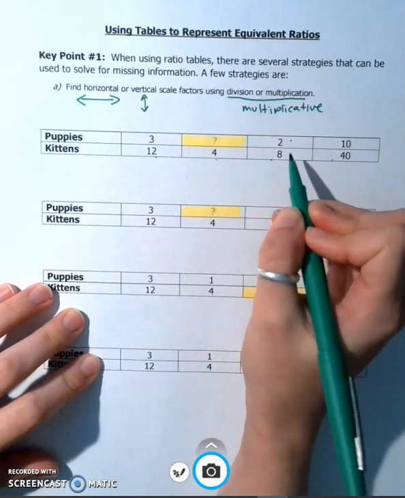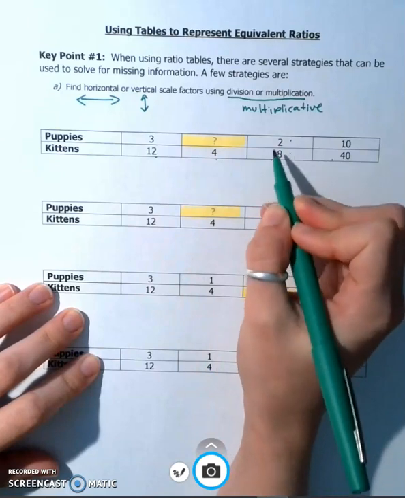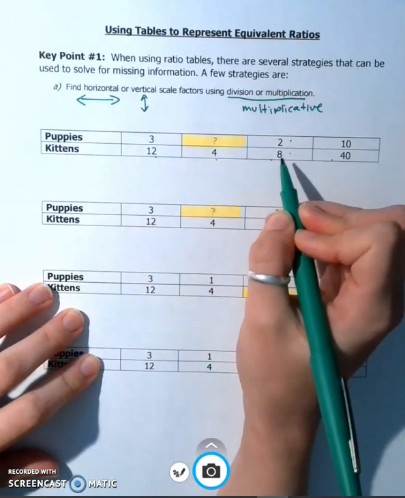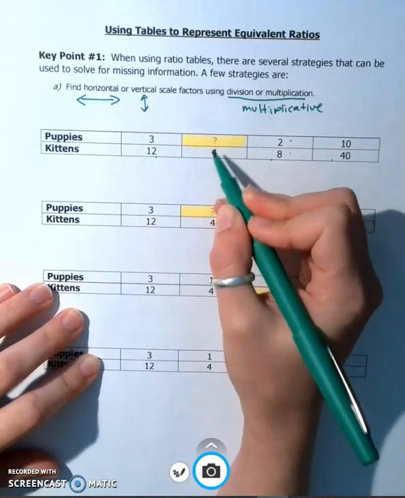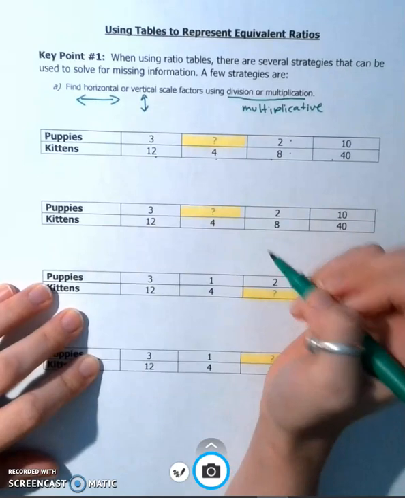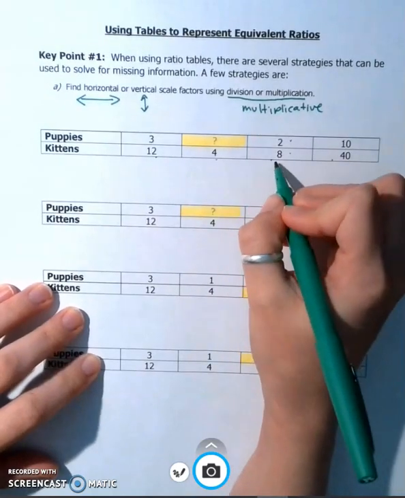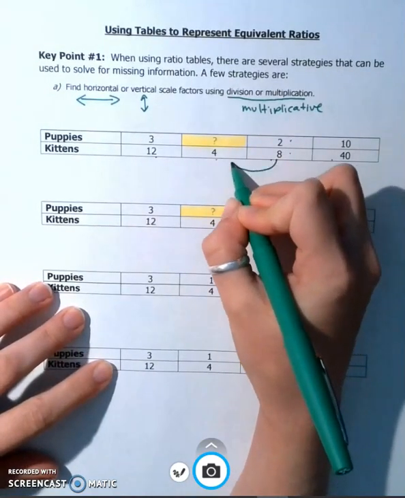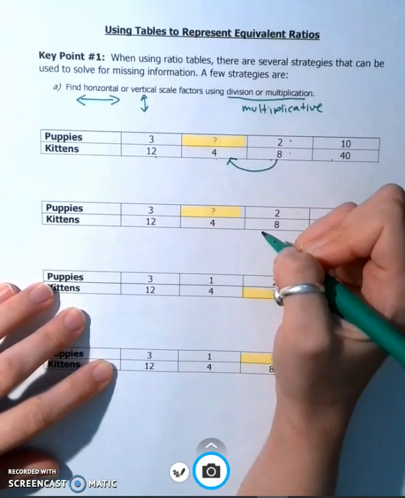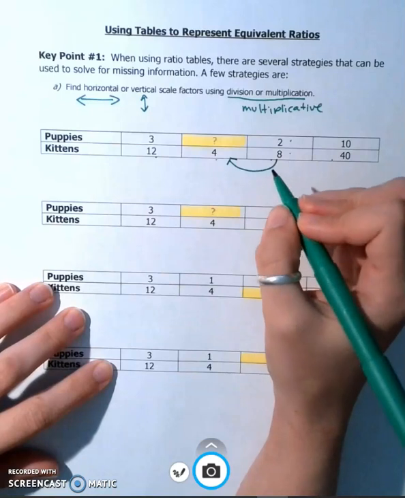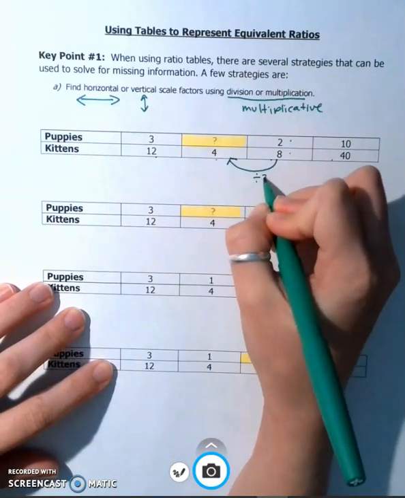Notice that I'm starting at the full ratios that have both their puppies and kittens, and I'm always going towards the ratio that I don't know all the information for. So let's say, I think for me the easiest one I see is I know a relationship between 8 and 4. I know that if I cut 8 in half, that gives me 4. Cutting in half means I'm dividing by 2.